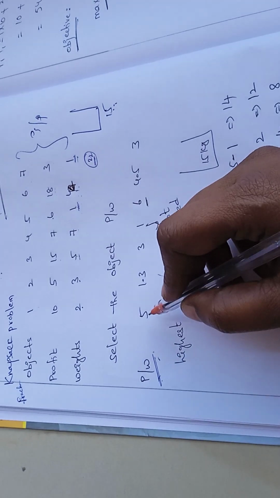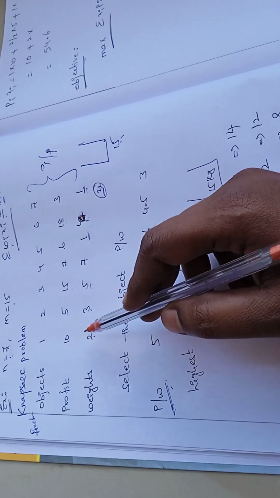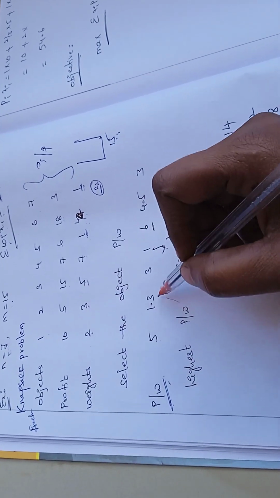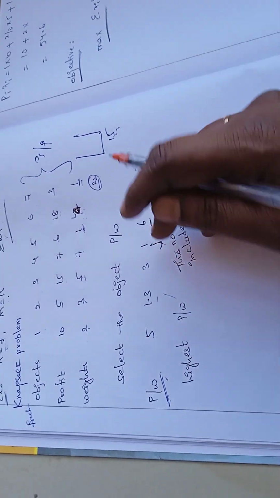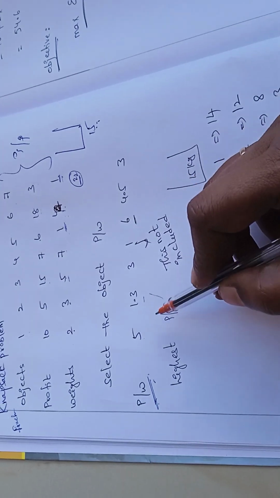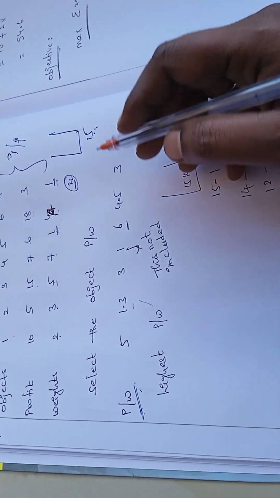We will calculate profit by weight. Profit is 10, weight is 2, 10 by 2 is 5. Profit 5, weight 3, 5 by 3 is 1.3. So this column is P by W.